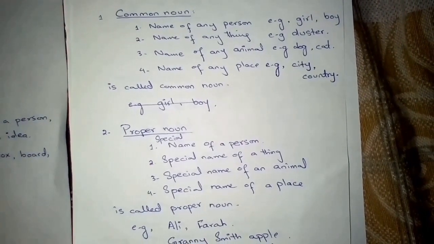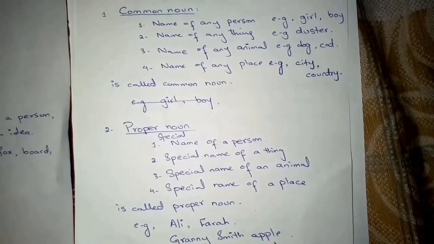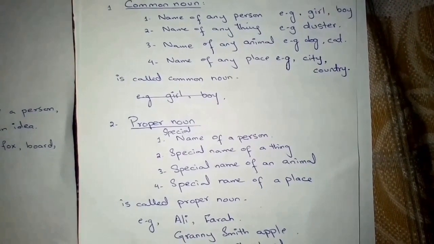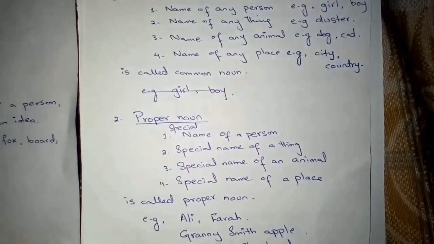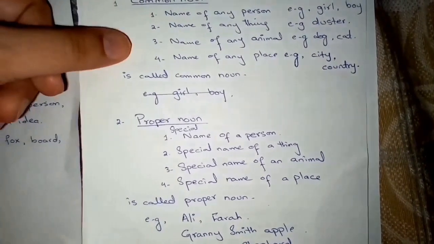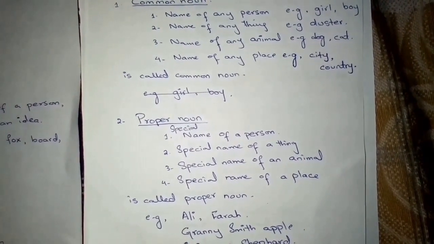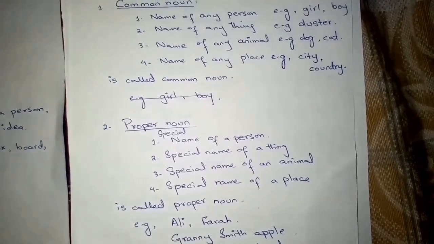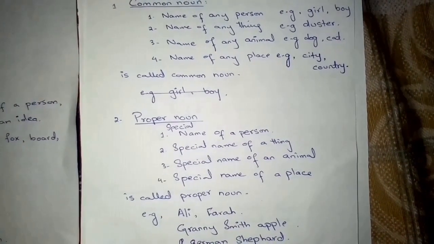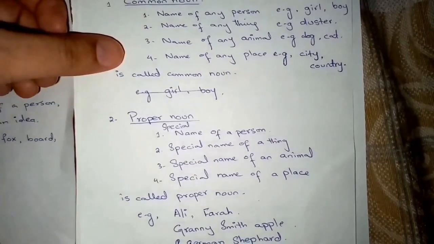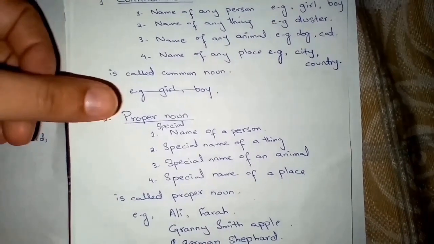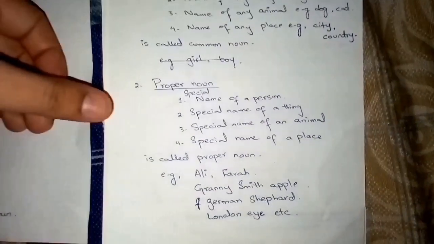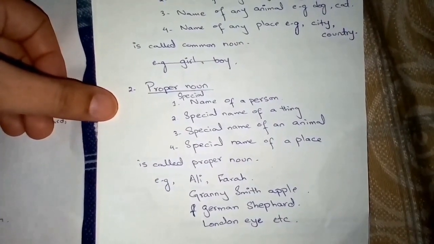Anything. If I say duster, pen, pencil, page, board, cloth. So it means that this is anything. कोई भी चीज़ है, कोई specify नहीं किया गया, कोई नाम नहीं लिया गया. The name of any animal. अगर मैं कहती हूँ dog, but I'm not calling its name. I'm not calling that German Shepherd dog, right? I'm just saying dog. It means any dog. So this is a common noun. City, country. These are the name of any place. It's a common noun.